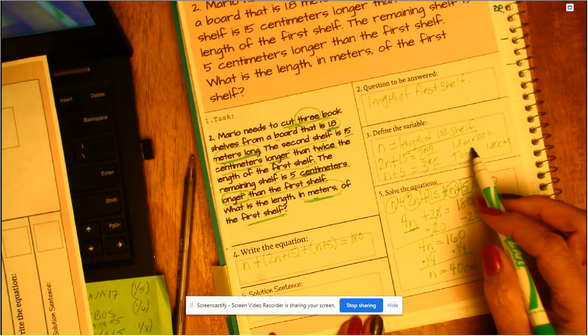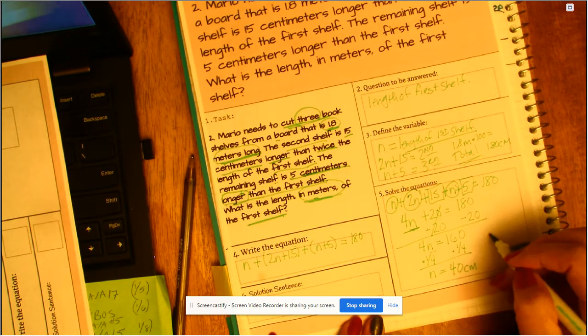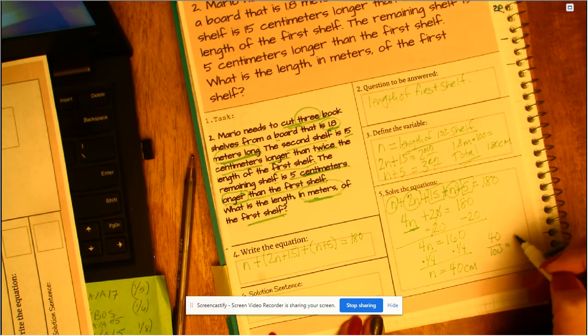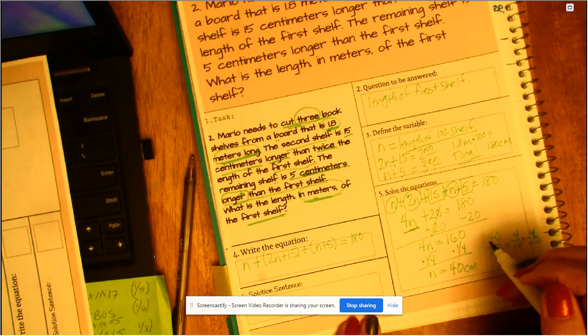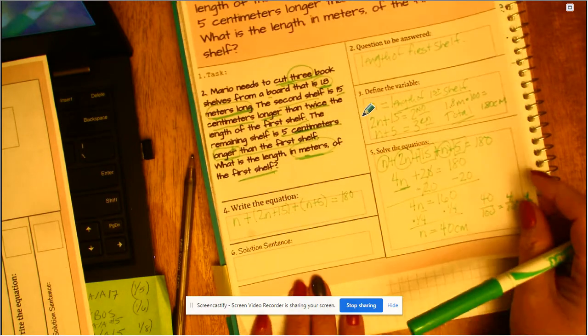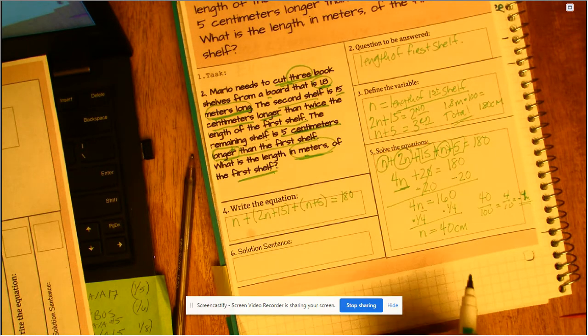So to go to centimeters, I multiply by 100. To go backwards, I'm going to divide by 100. So 40 divided by 100 is going to be 4/10, in other words, 0.4 meters. And it's okay that I use a decimal here because I'm talking about a unit rate of measurement. You know how I love fractions, but unit rates of measurement, money, that's okay to use decimals.